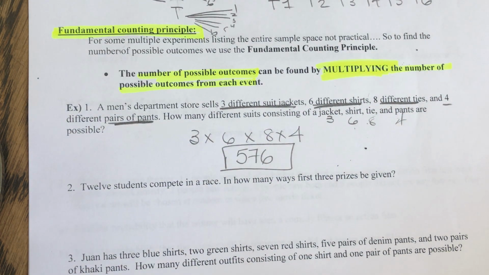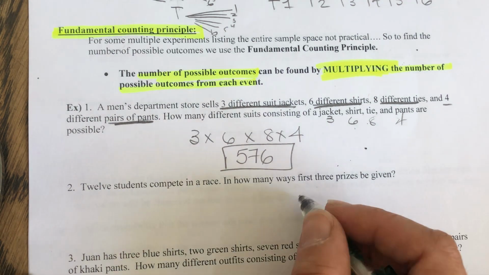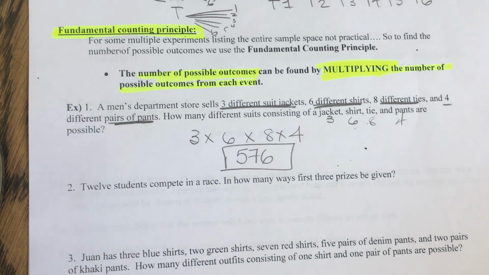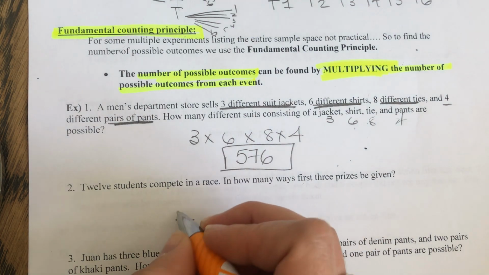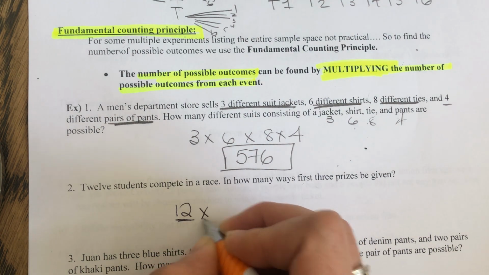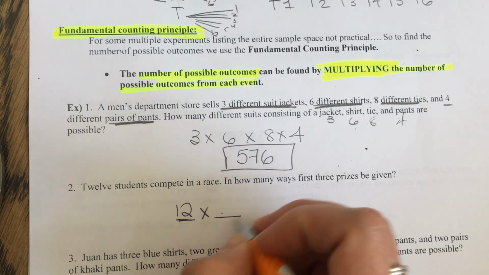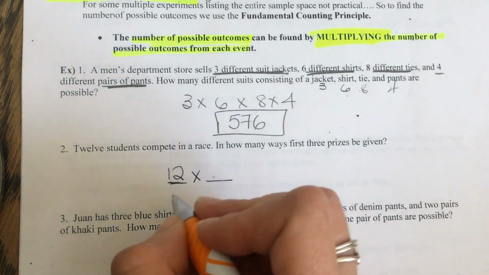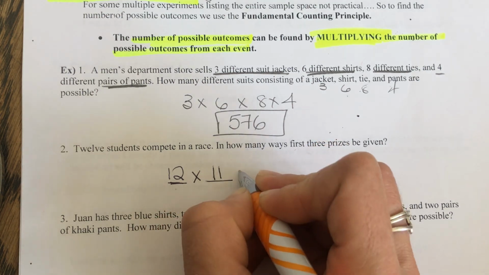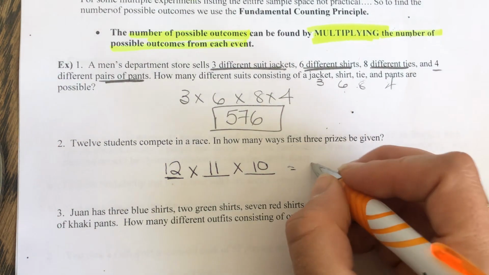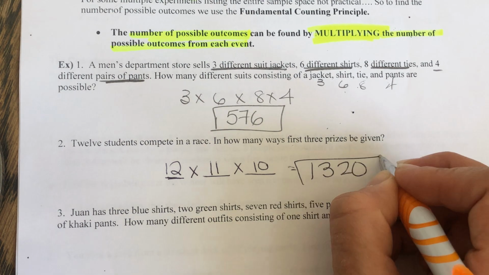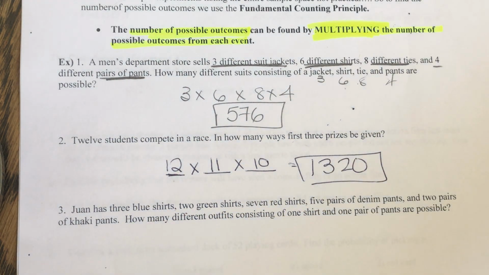If 12 students compete in a race, how many first 3 prizes can be given? If you think about this, I like to do slots. For first place, how many people could win? You have 12 people, times how many people could win second place? Think about this logically, common sense. One person already won, so 11, and then third place is 10. And obviously you guys can see a pattern if I were to continue or ask you for more. This is how many different ways it could happen. Yeah, that is a lot.